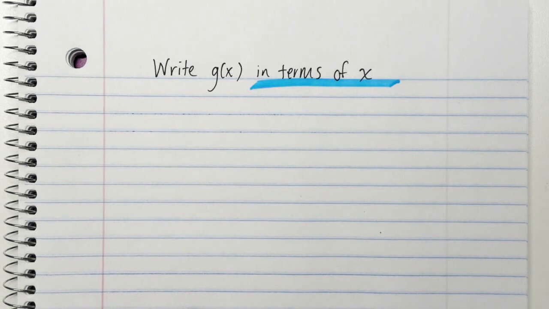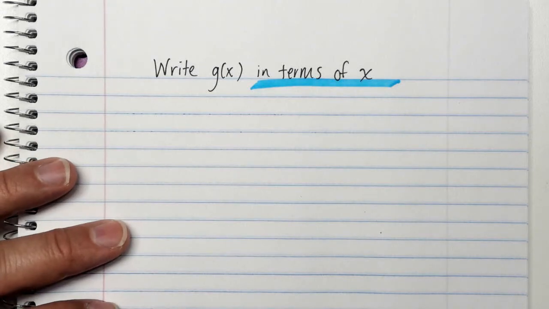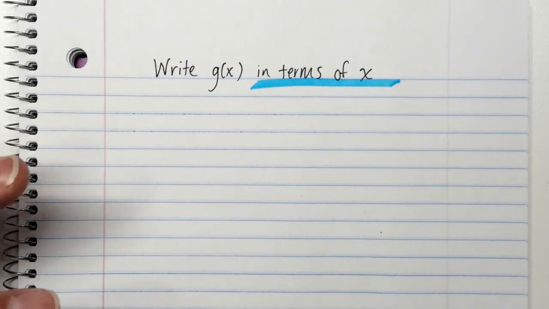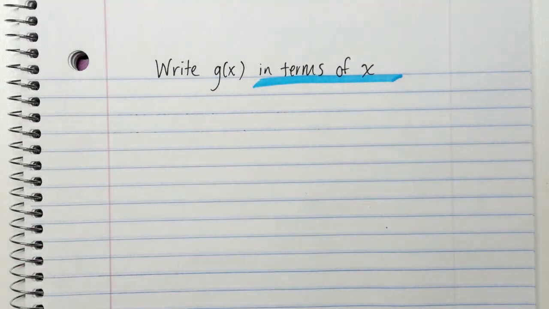So, the one part of the lesson today that we didn't get to, but you need to know to do the assignment, is what this phrase means, what this skill is. So when it says write the new function in terms of x, let me show you the assignment.